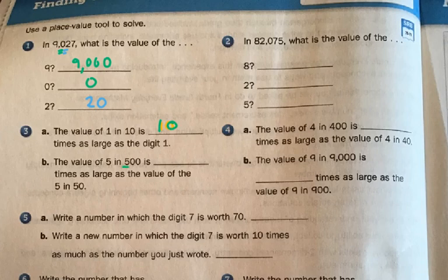The value of the 5 in 500 is how many times as large as the value in 50? If we go back, it has one more 0. It has moved one place to the left, so it is 10 times greater. You will complete number 4.